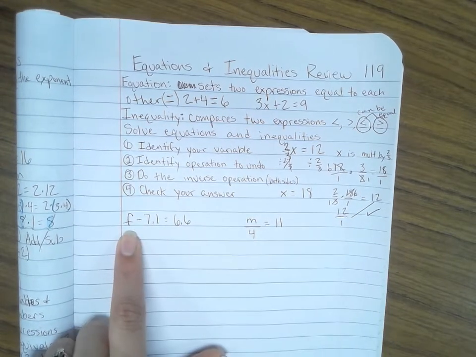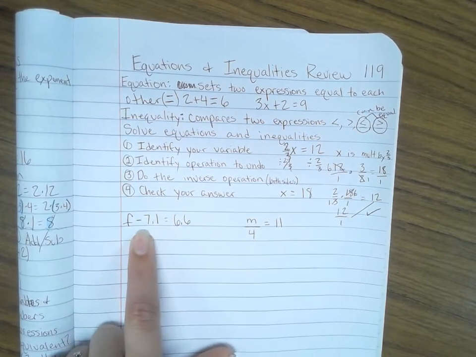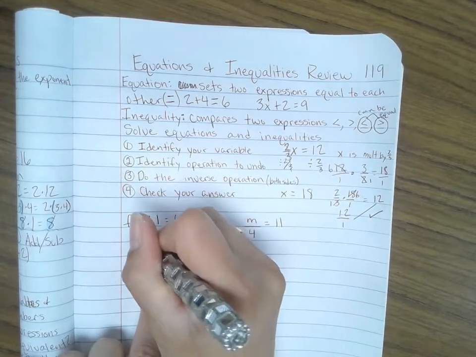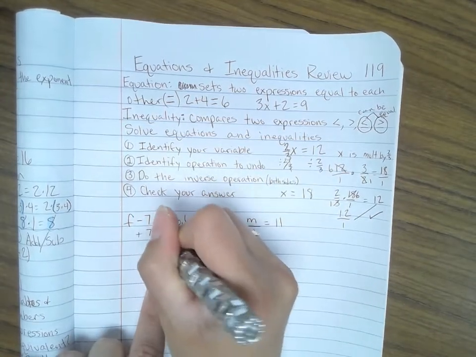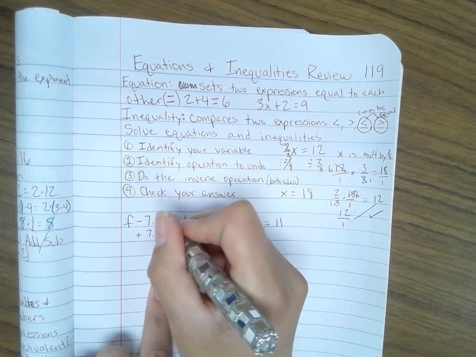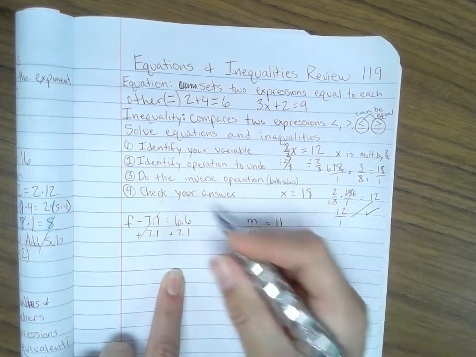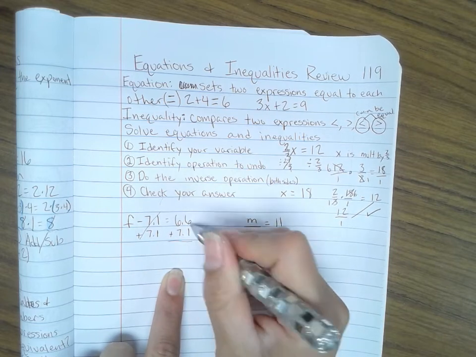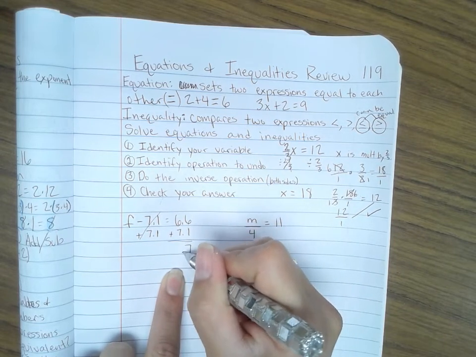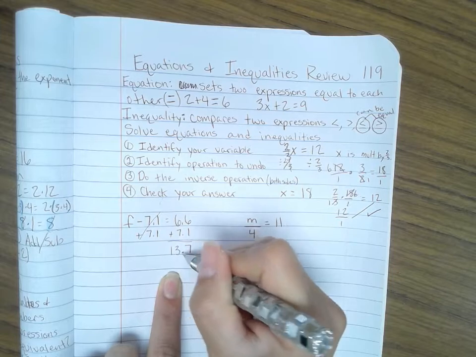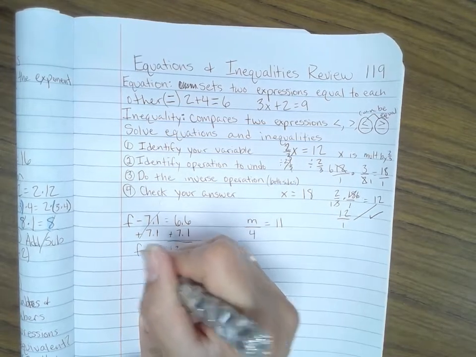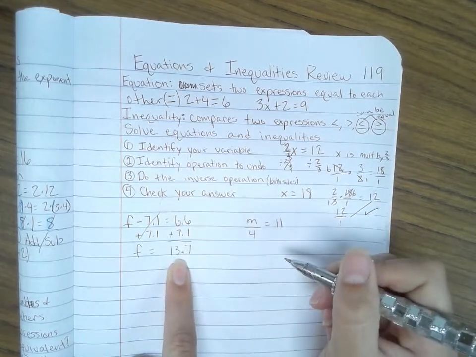Okay, my variable is f. I'm minusing 7.1, so to undo that, I'm going to add 7.1 because that's the opposite. Those cancel out, so I have to add 7.1 here. By adding 7.1, I get 13, don't forget your decimal, so f equals 13.7.